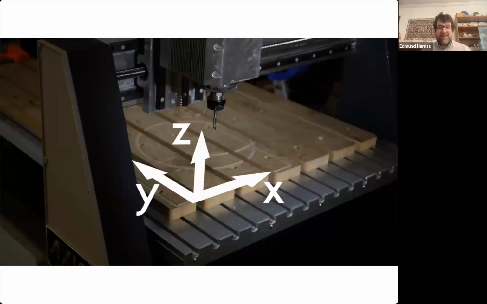And so what you're seeing here is a physical version of a vector space with a basis. The X, Y, and Z 3 numbers are being explicitly translated into a physical form.